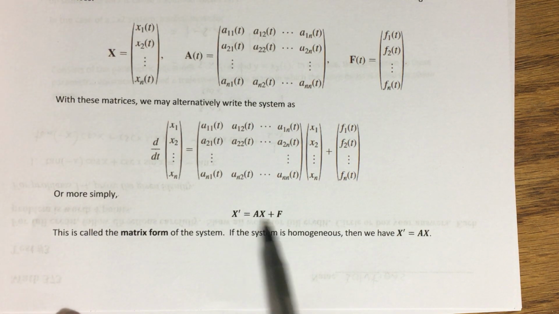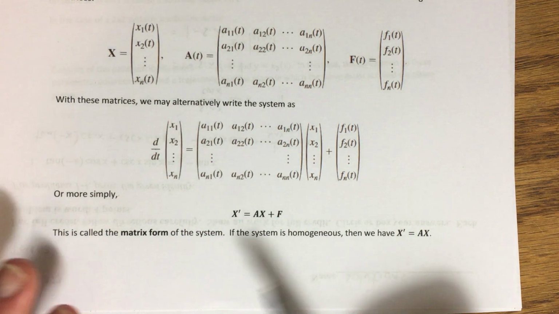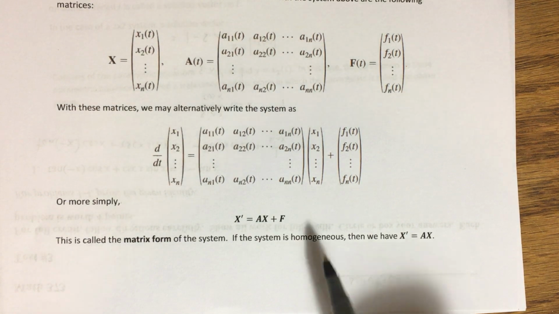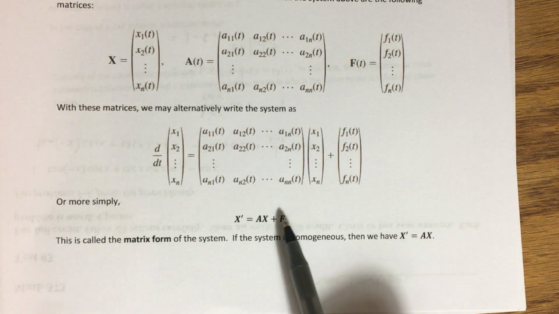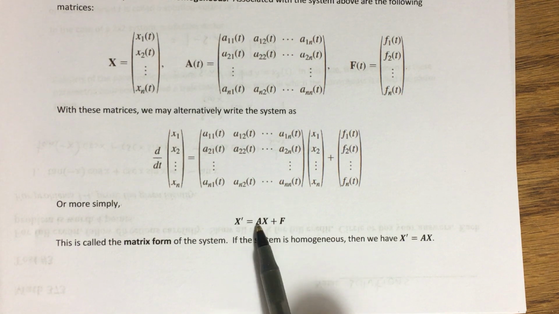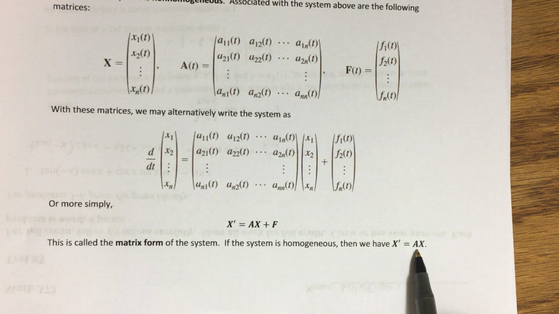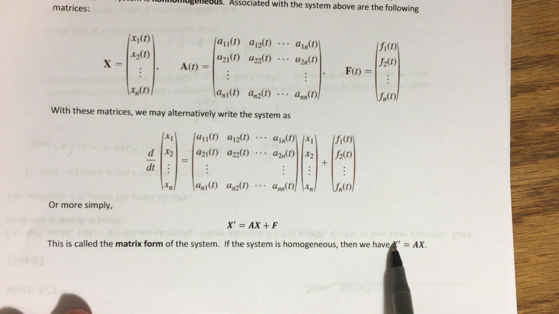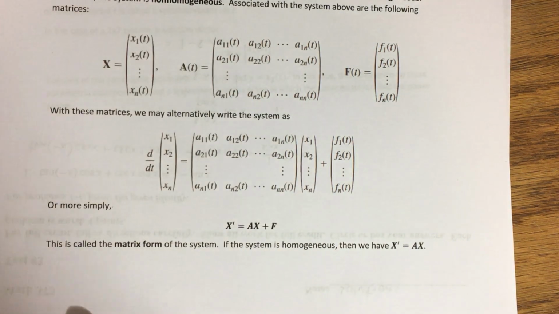We can simply write it this way, understanding x prime, a, x, and f to be what we defined up here. In the event that the system is homogeneous, then this f is a zero matrix, and this thing simplifies even further to x prime equals ax. So this will be what a homogeneous system of equations looks like in matrix form. Okay?